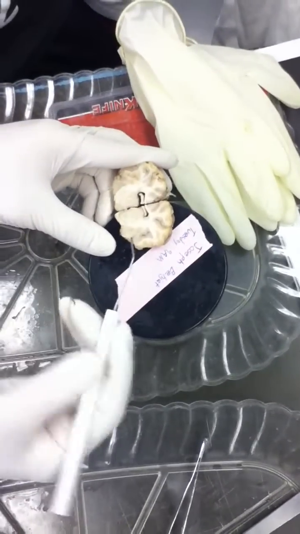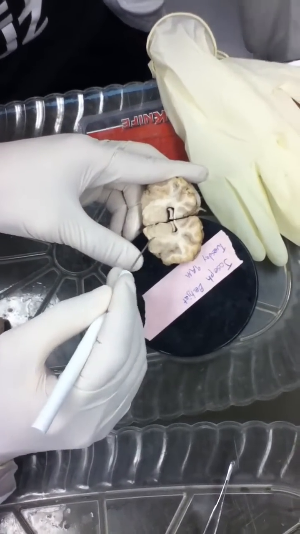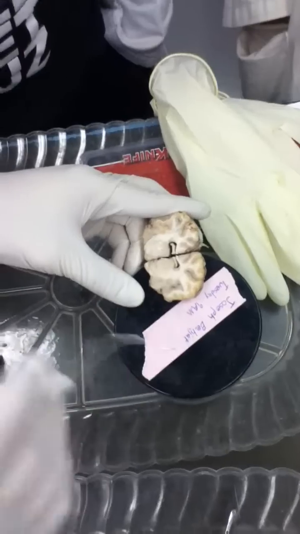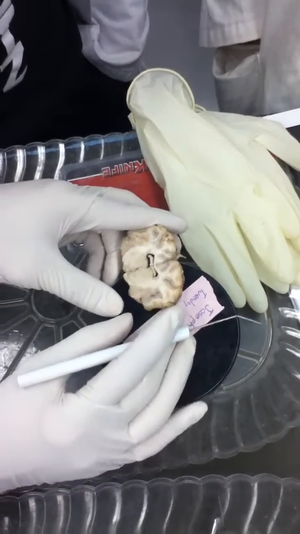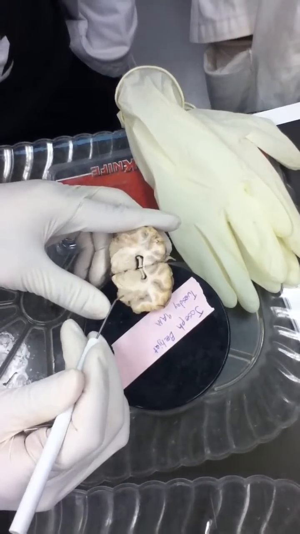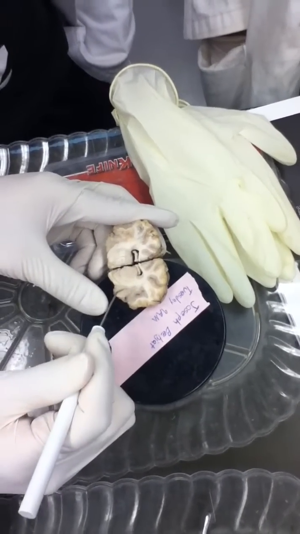Internal capsule, same as before. It's not as clear as before, but it's still there. It's kind of like this white streak here, this white pale thing. Same as before, not as pronounced, but it's there. But now on the lateral side, you see this thing? That is the amygdala, right here and right here.